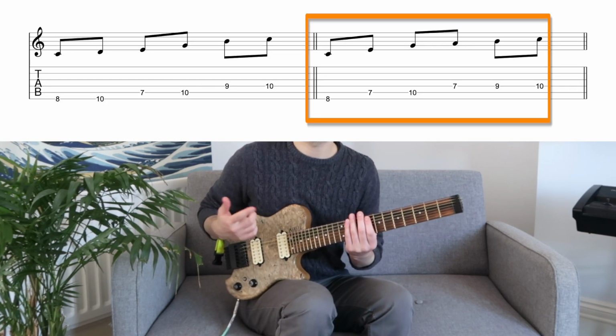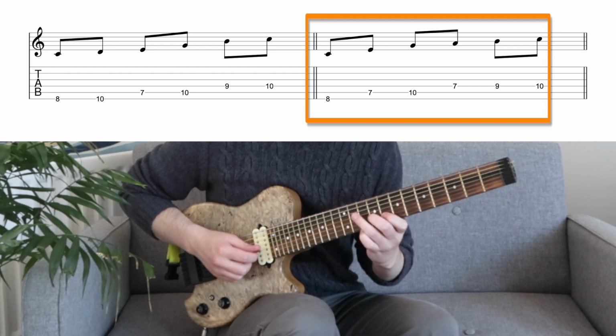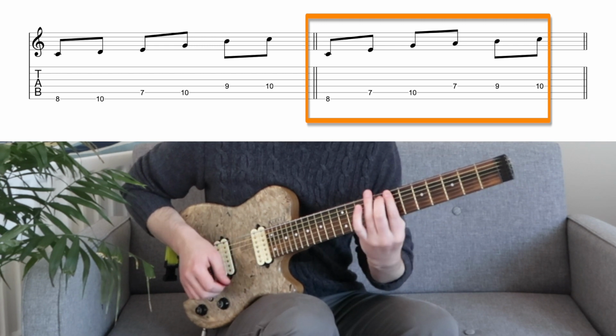Let's try major 7 again, but let's keep the 6 in there and get rid of the 2. So we're going to have 1, 3, 5, 6, 7. Again, pretty cool sound.